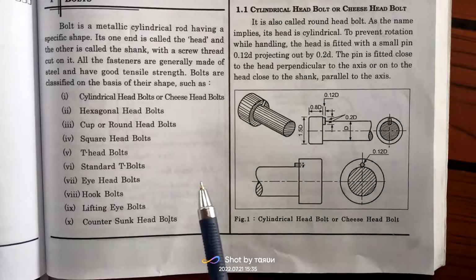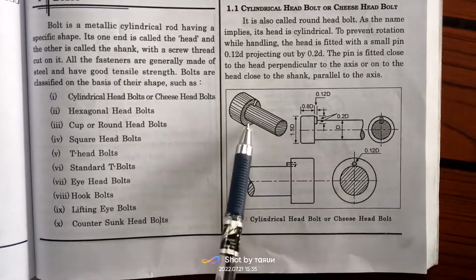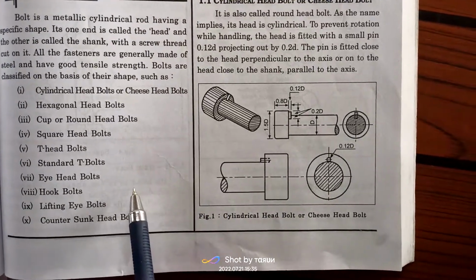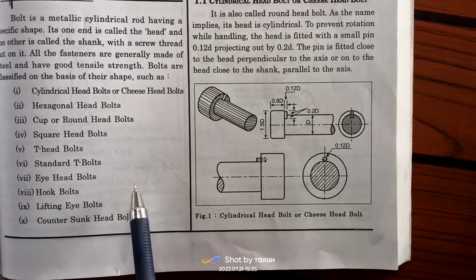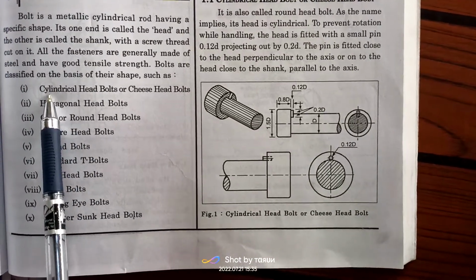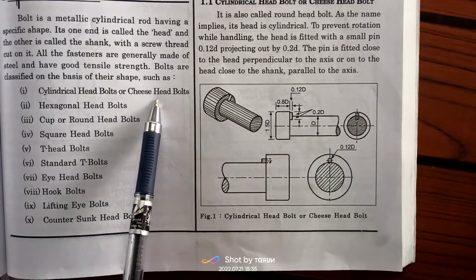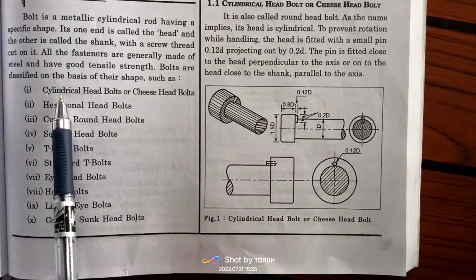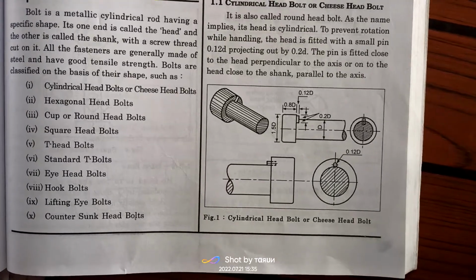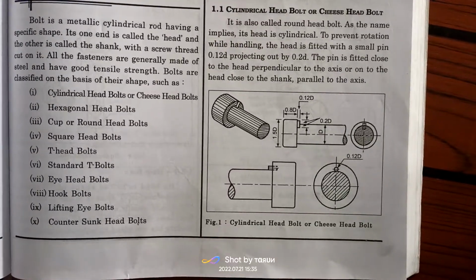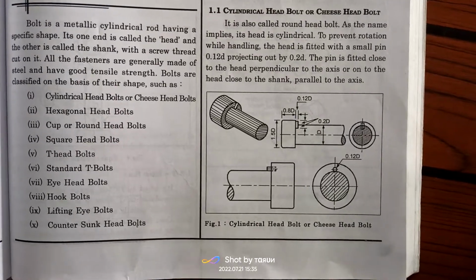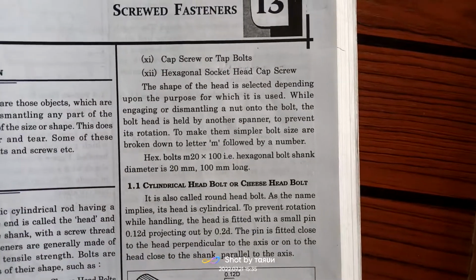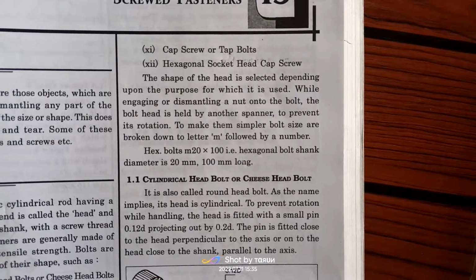A bolt is also a cylindrical body, made up of MS or other material according to the design. The types of bolt are classified according to the type of head, like the rivets: cylindrical head, hexagonal head, cup or round head, square head, T head, standard T bolts, I head bolts, hook bolts, lifting eye bolts, countersunk head bolts, cap screw or tab bolts, and hexagonal socket head cap screw.